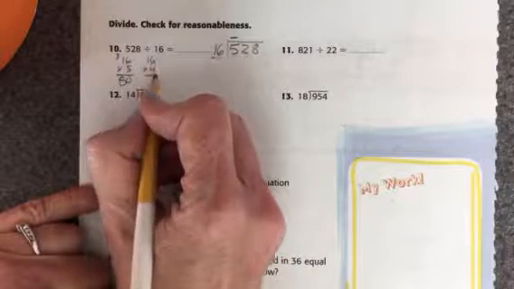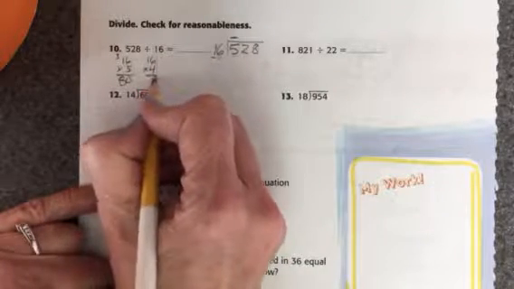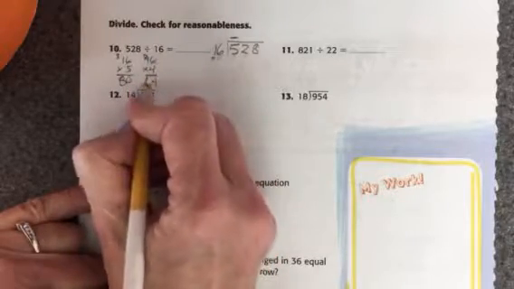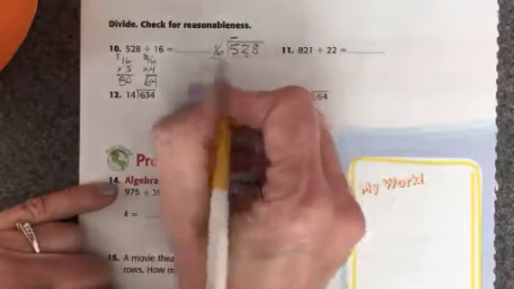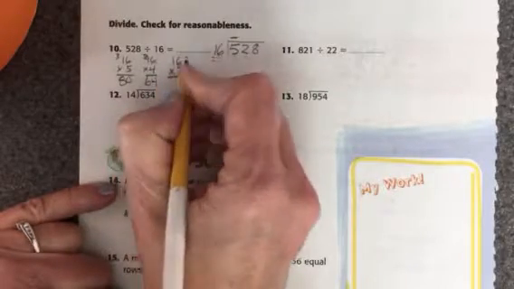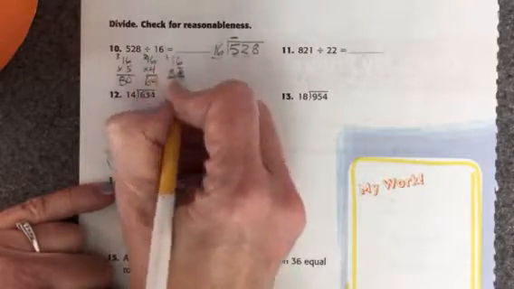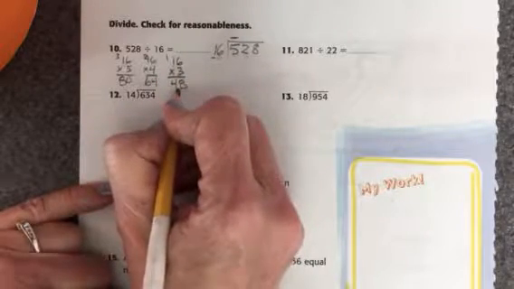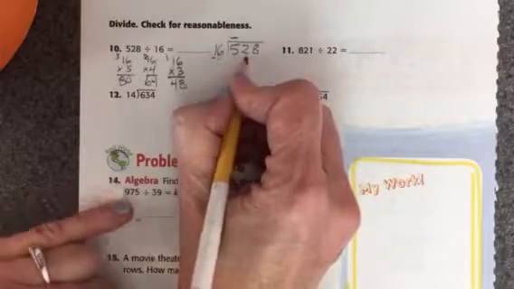So I'm going to do 16 times 4. 6 times 4 is 24. 4 times 1 is 4, plus 2 more is 6. 64 is still too much. So I'm going to do 16 times 3. 6 times 3 is 18. 3 times 1 is 3, plus 1 more is 4. Okay, 48 will work because 48 is smaller than 52.